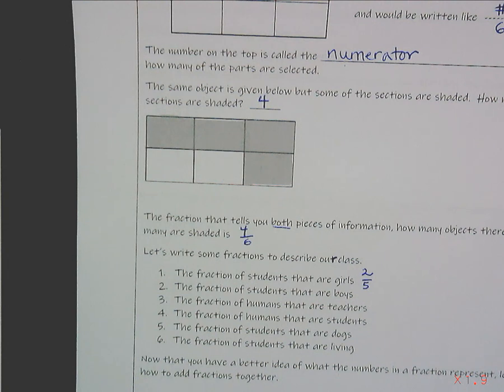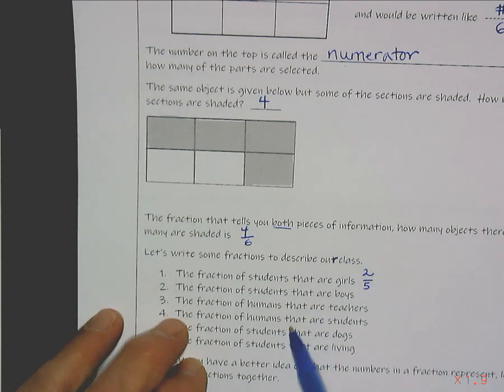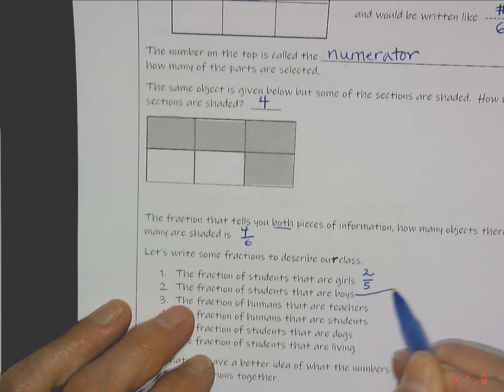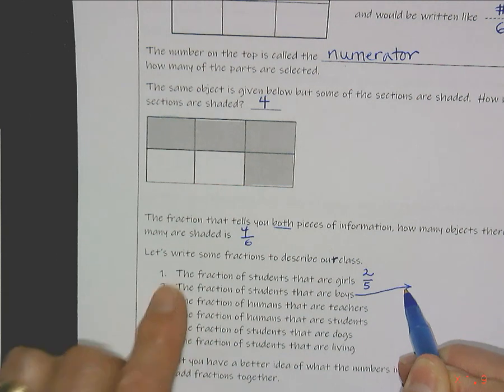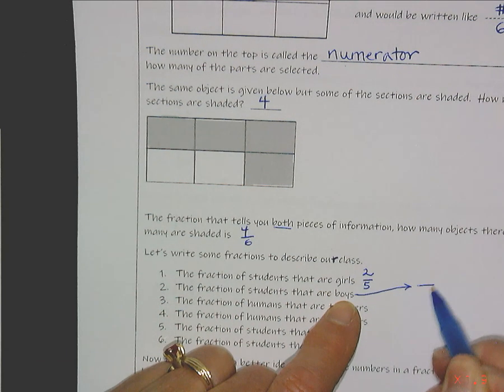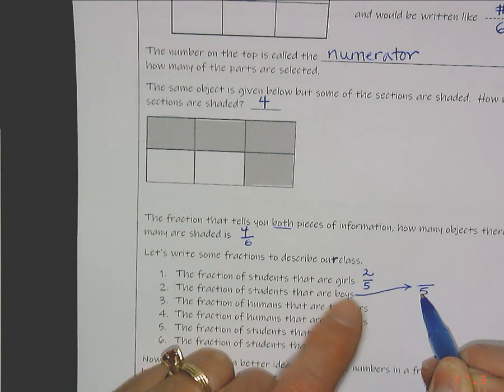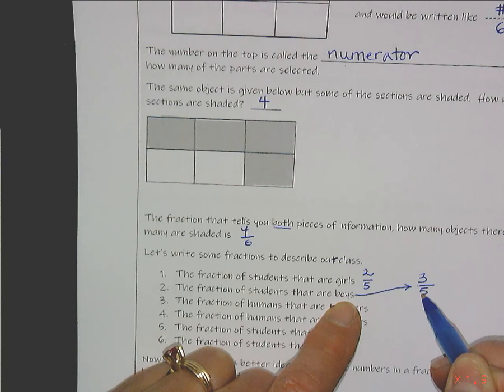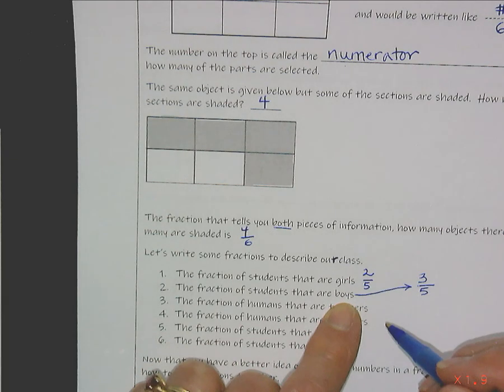All right, so yeah, I didn't give y'all enough room, so I'm going to use my pencil, just draw an arrow over here. The fraction of students that are boys, well, once again, we have 5 students, but the number of boys would be 3 out of 5, okay?